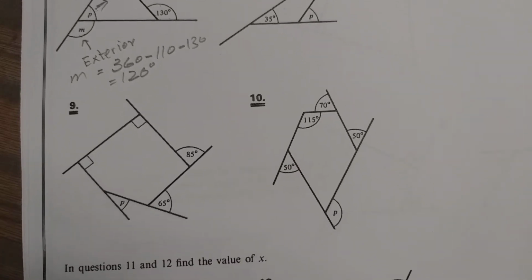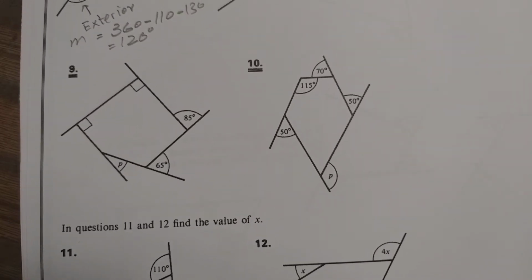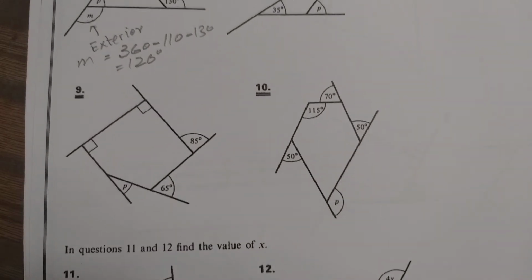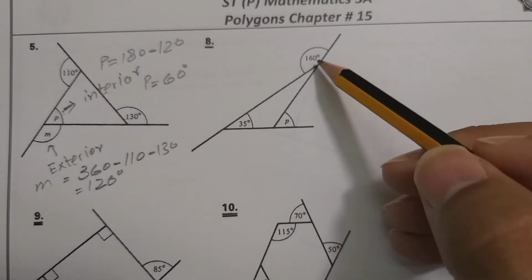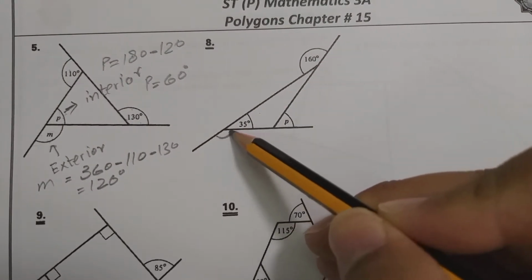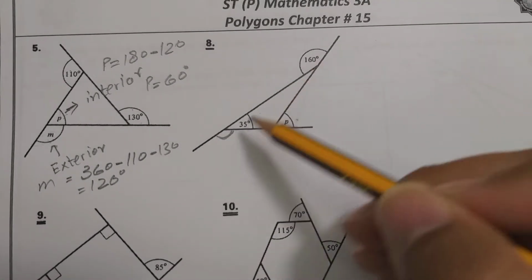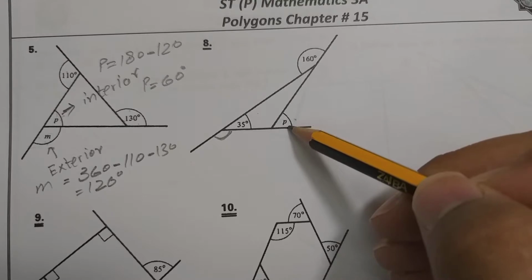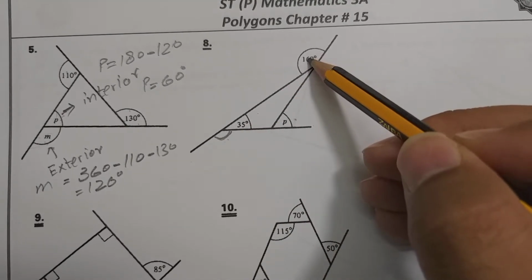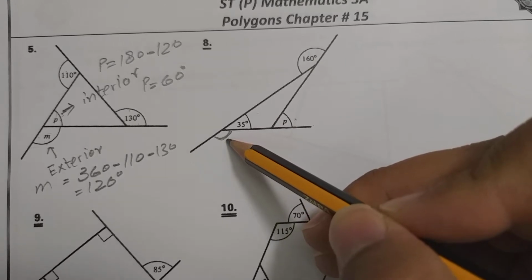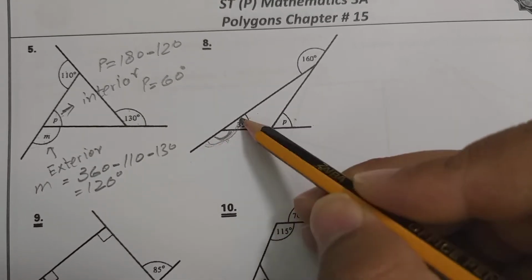Now in the next question, we also need to find the exterior angle. But if you observe this one, we don't have this exterior angle. When we need to find one missing, we should be given two numbers, but here we are given only one number and the second is missing. How can we find the second number? We know the total of angles on a straight line is 180.